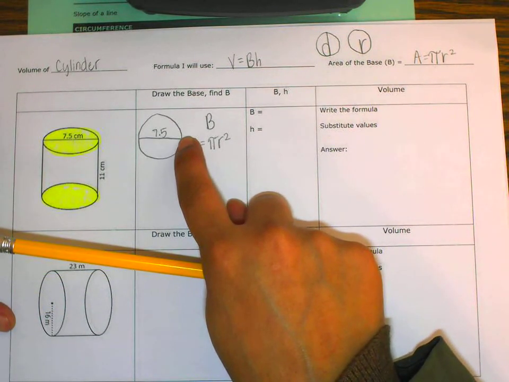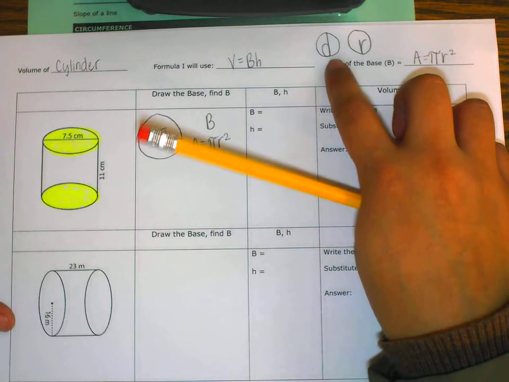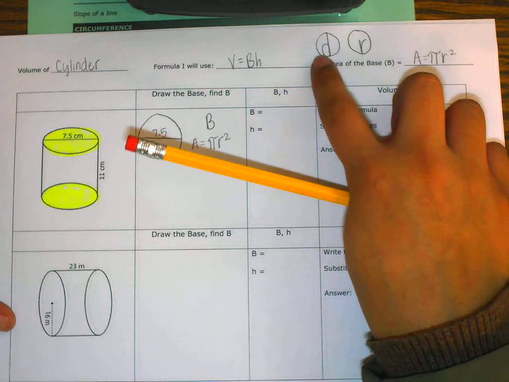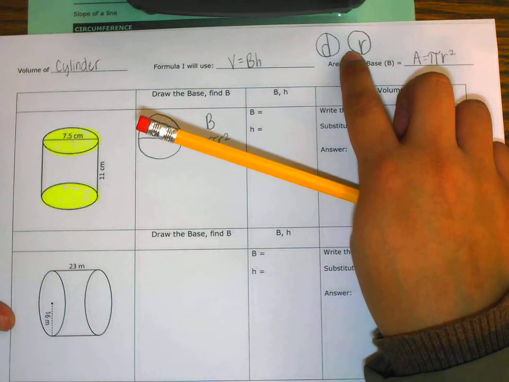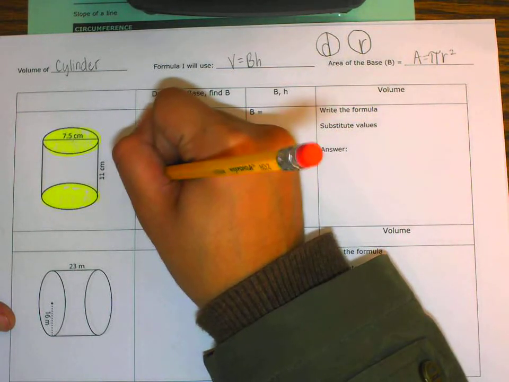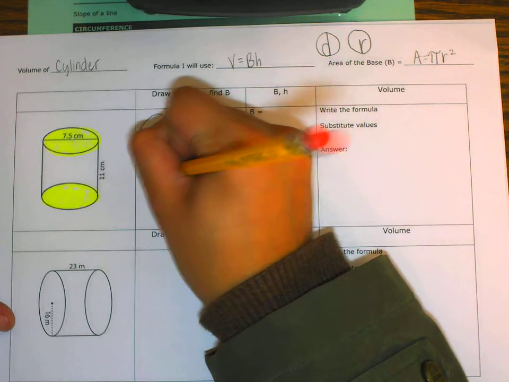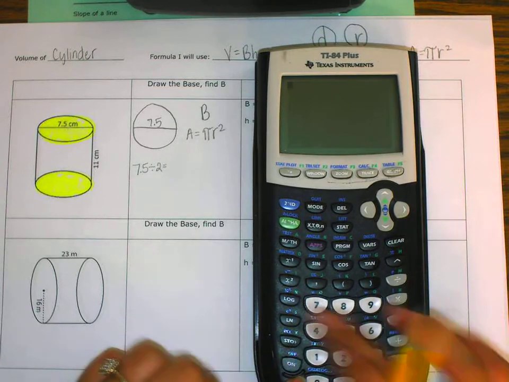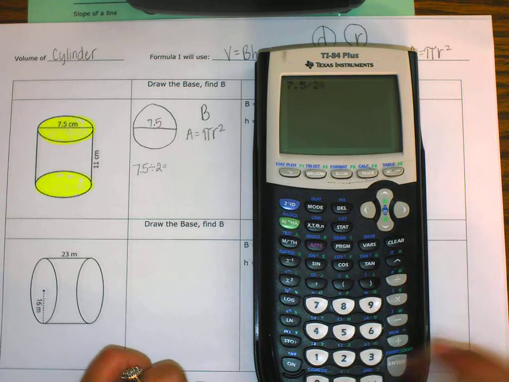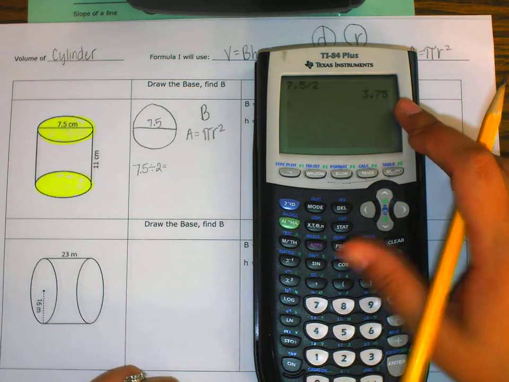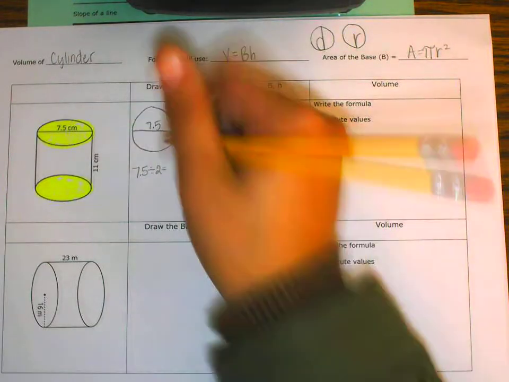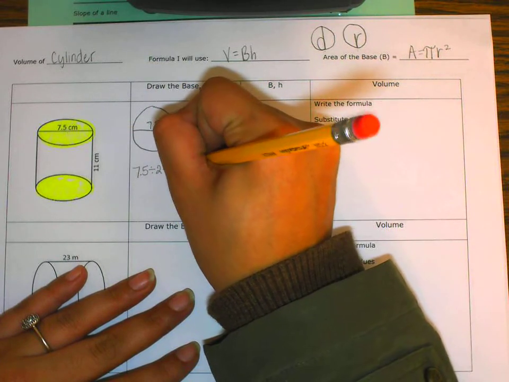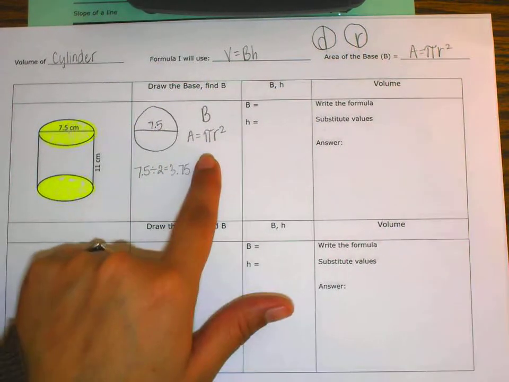Now if you notice, we're given the diameter since we're given from one side all the way to the other side of the circle. So if you remember, whenever I was looking at these two different reminders, I need to make sure that if I'm given the diameter, I divide by 2 to get my radius. So that means I'm going to take 7.5 and divide that by 2. So I'm going to grab my calculator, take 7.5 and divide by 2. So now I have 3.75 as my radius. So I'm going to write that down, 3.75.